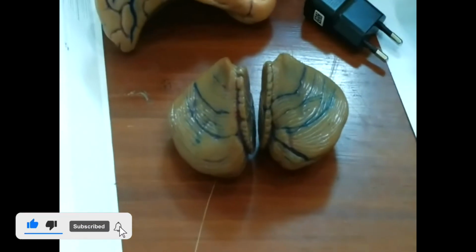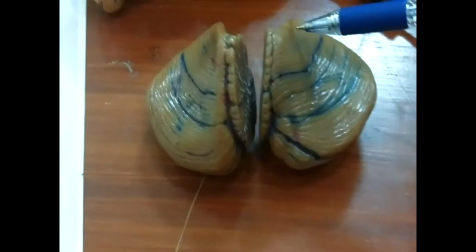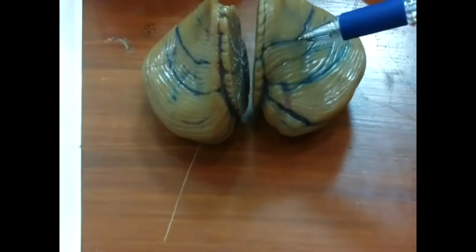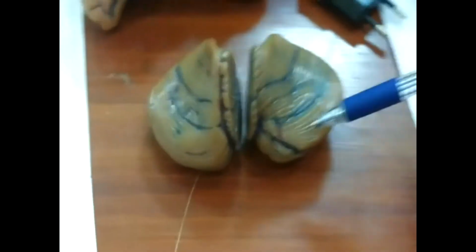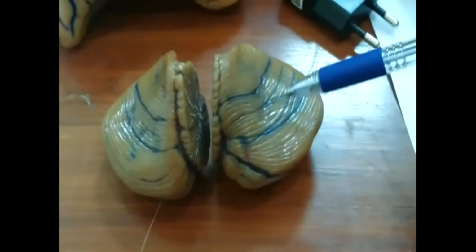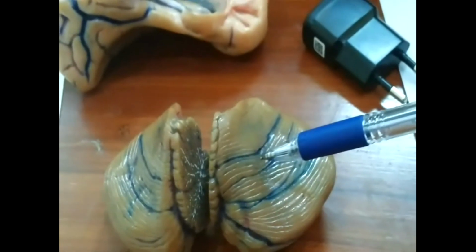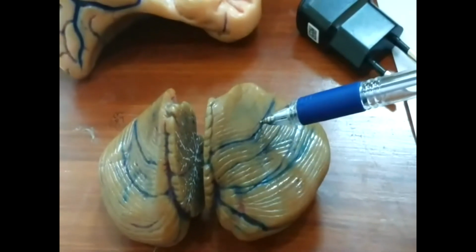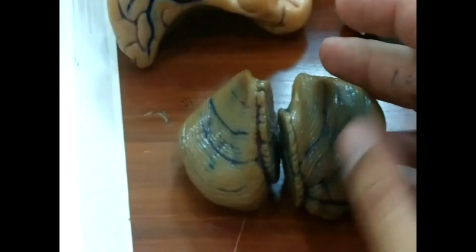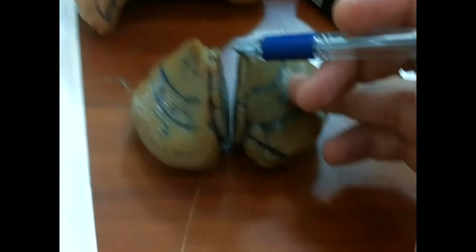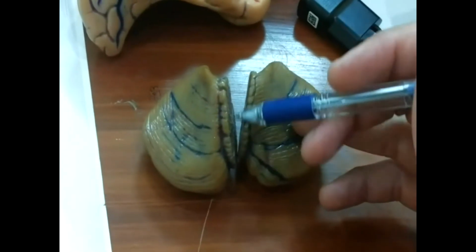Model demonstration of the cerebellum. This is the anterior lobe of the cerebellum. This is the posterior lobe, the largest lobe, present in their anatomical positions. Okay, this is the primary fissure. And this is the horizontal fissure. And if you join them together, here you'll find the vermis.